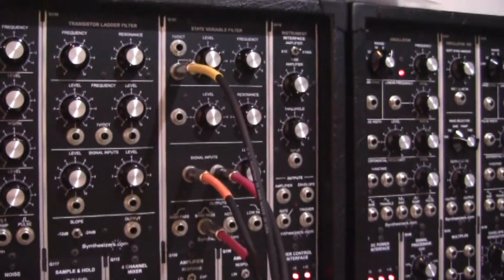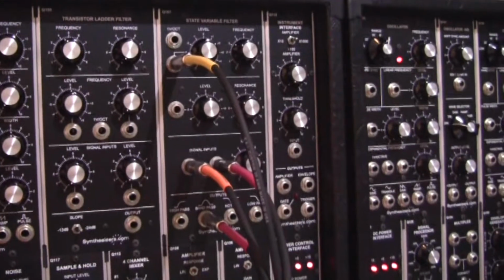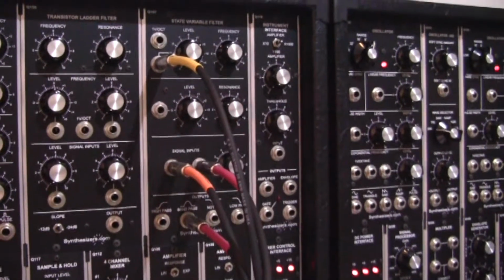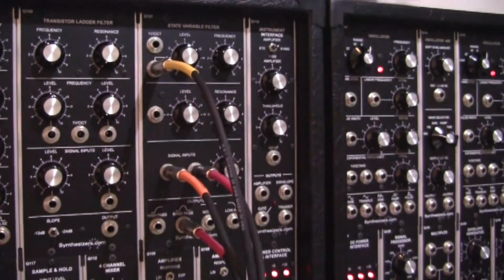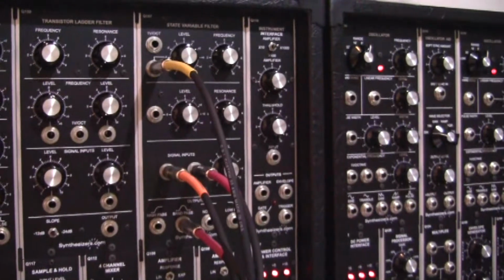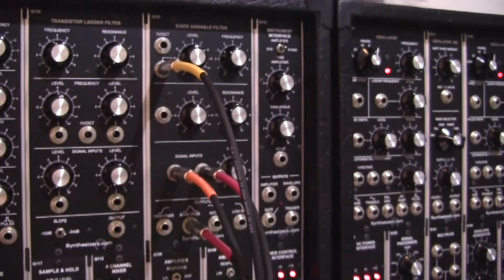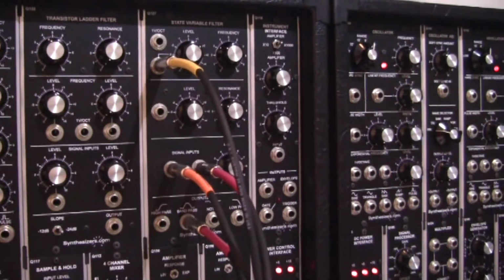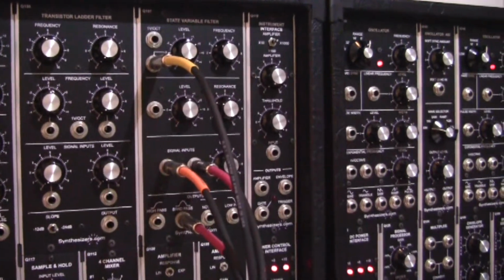So the real heart of this sound is the state variable filter. And that's why you might want to have more than one state variable filter in your rig. In fact, you should have a few of them. Several state variable filters. I have two right now, which is why I set up one for the bass and one for the snare.